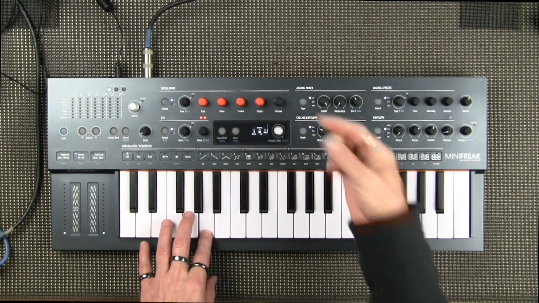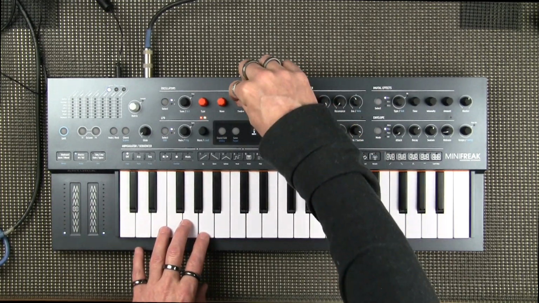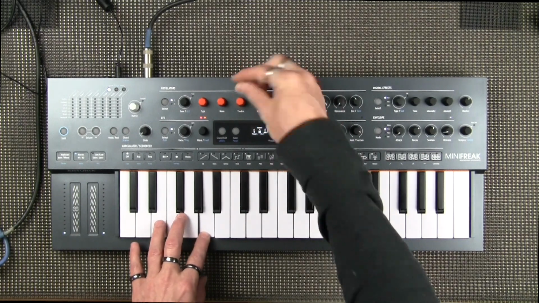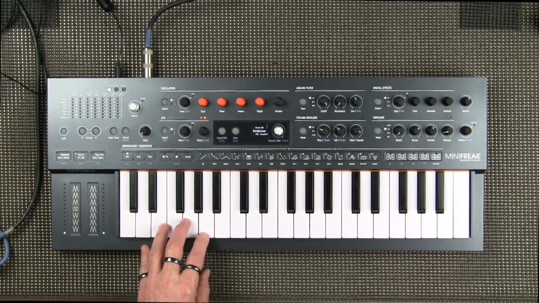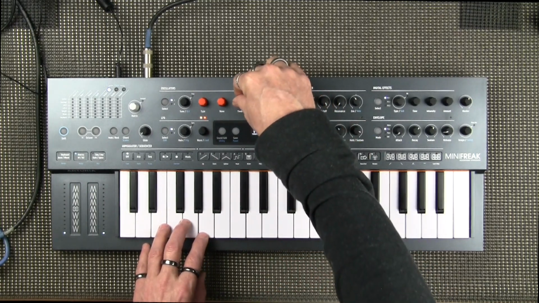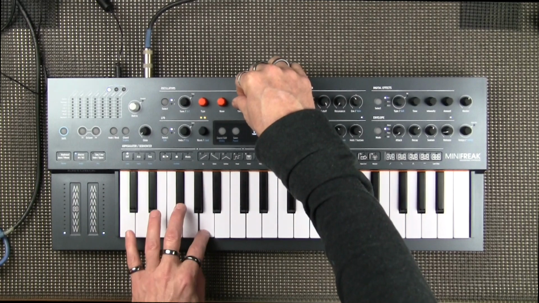Green, yellow. And while we're here, let's talk about timbre. Orange. Which is timbre, and it basically shifts the vocal production elements, the formants and whatever around to give you different sounds of these voices.